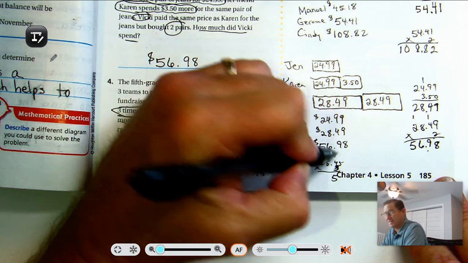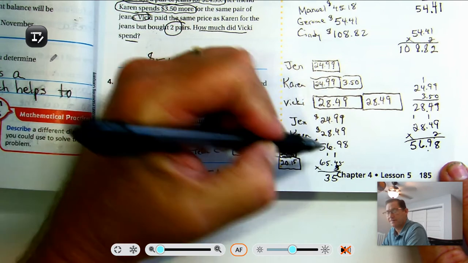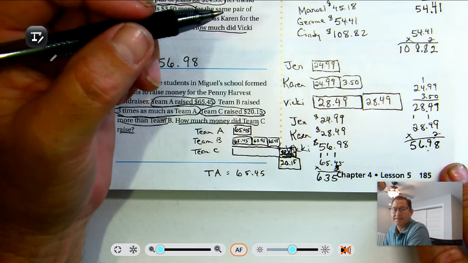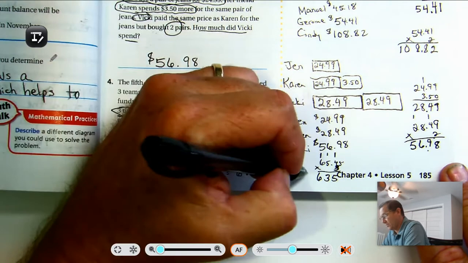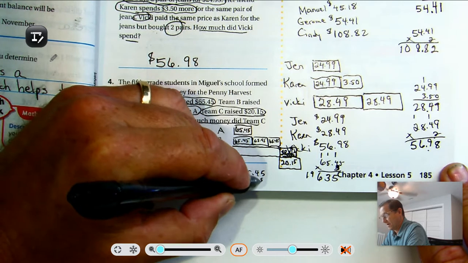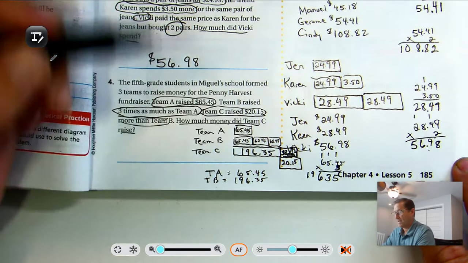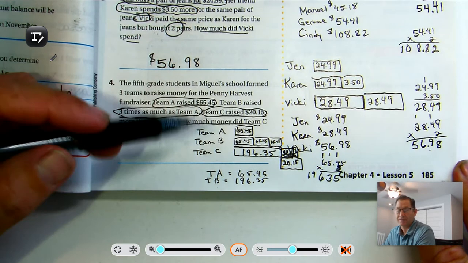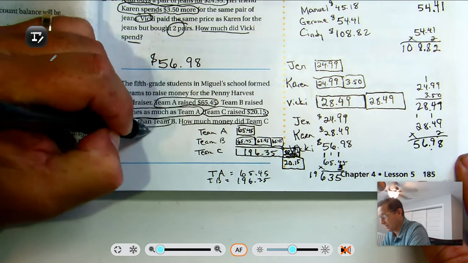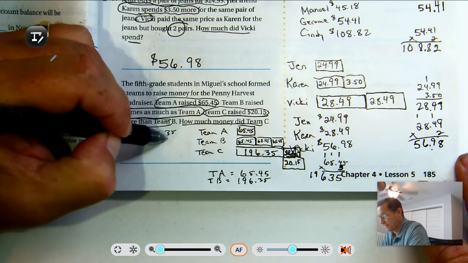3 times 5 is 15, regroup. 3 times 4 is 12, plus the regrouped 1 is 13. 3 times 5 is 15, plus the regroup 16. 3 times 6 is 18, plus the regroup 19. So $196.35. And we know that Team C raised $20.15 more. So $196.35 plus $20.15.